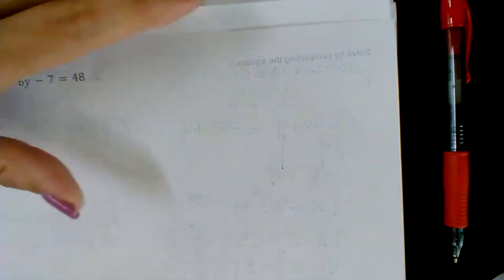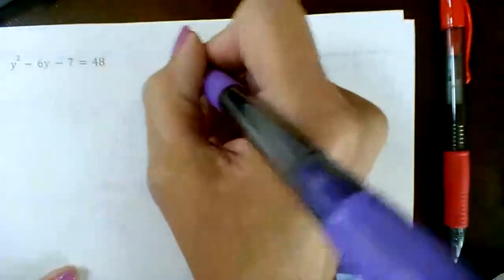So we are going back to, this one is completing the square. Yeah, it says solve by completing the square. Okay, so the first thing that we need to do here is isolate the variables.